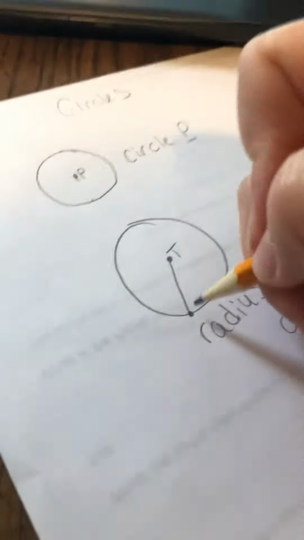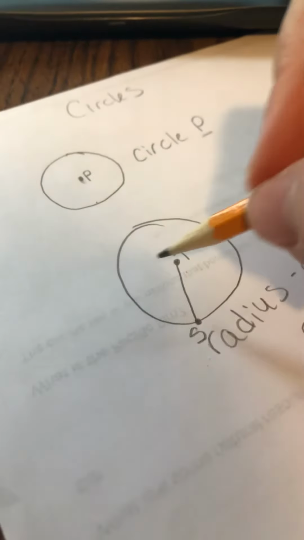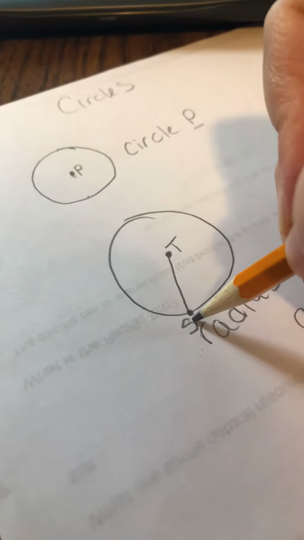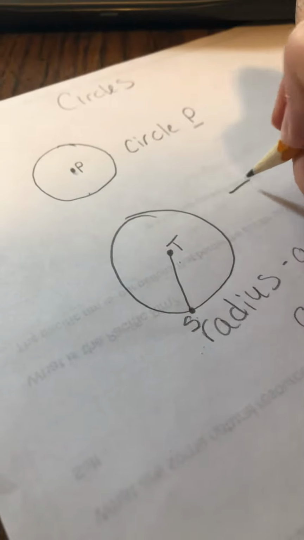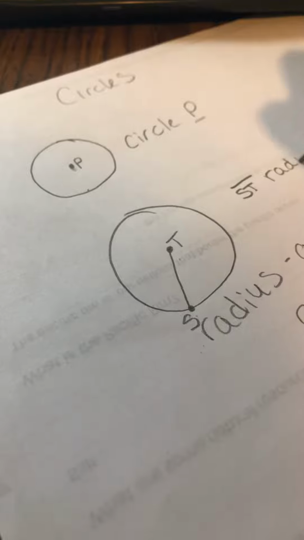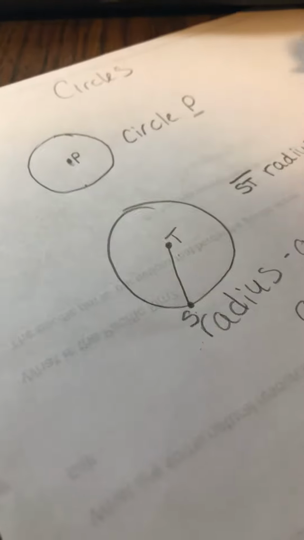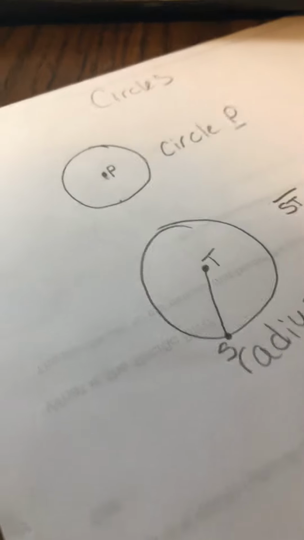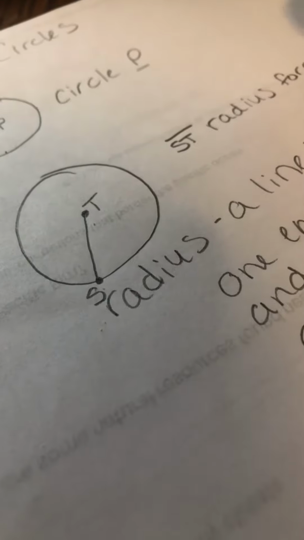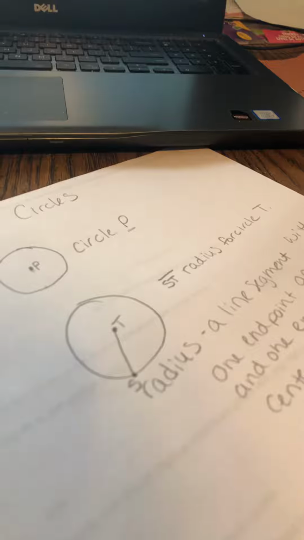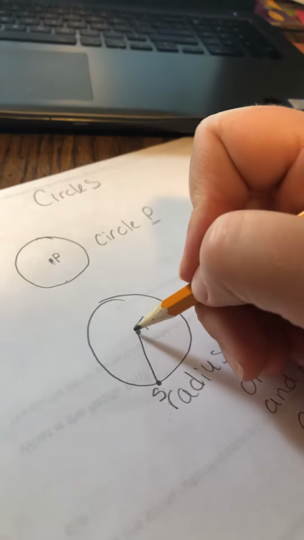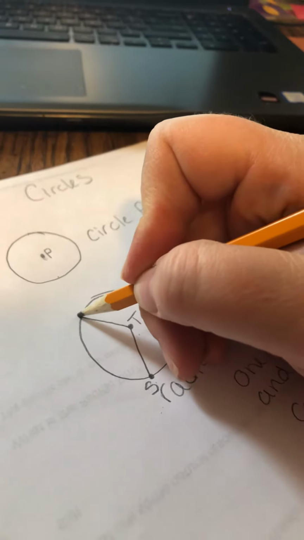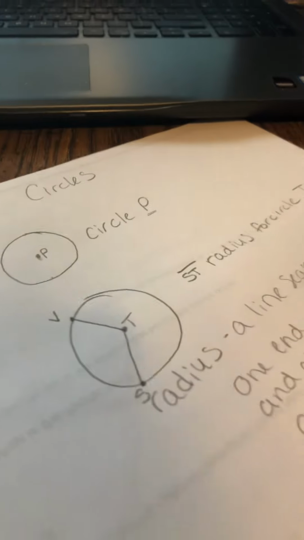Okay, so this would also have a letter. So the radius, this is line ST, is a radius for circle T. Okay, we can have more than one radius. I could have TV, for example.